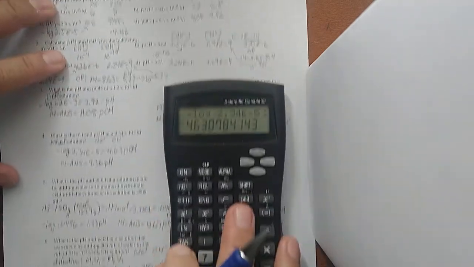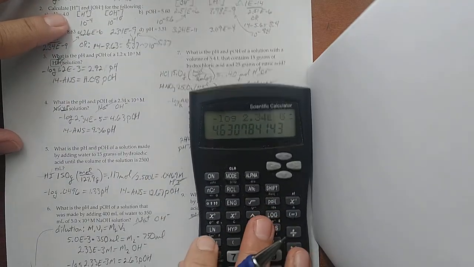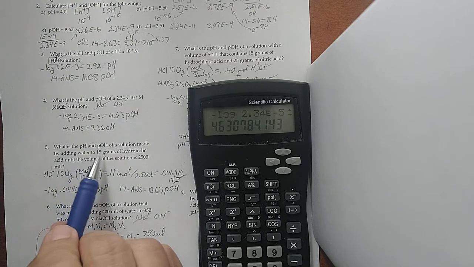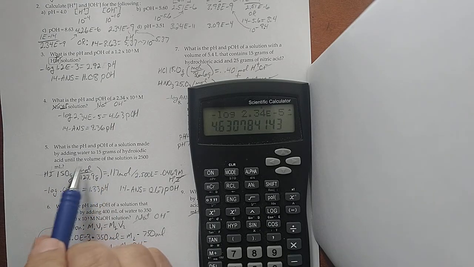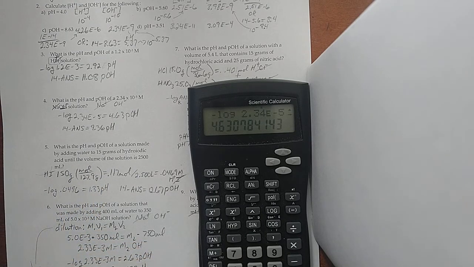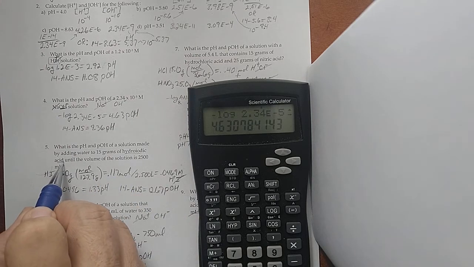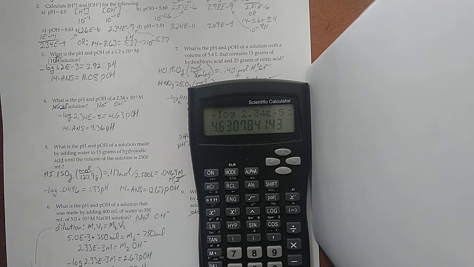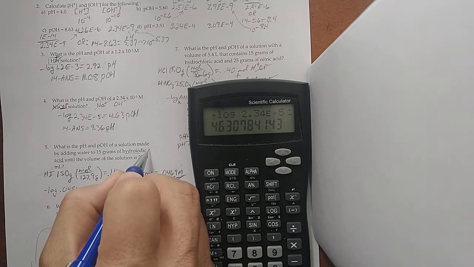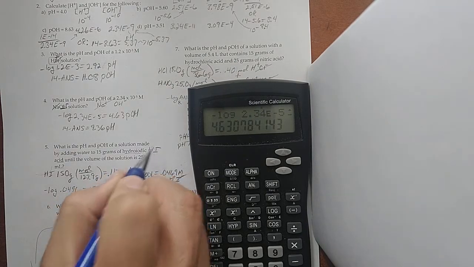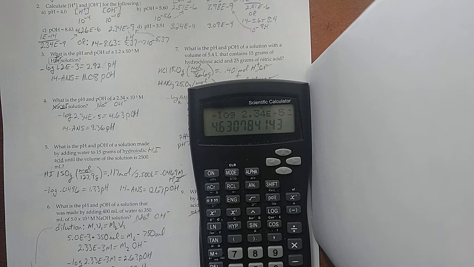Talk about number 5. What's the pH and pOH? Right. Well, what do we know we need for pH or pOH? We need a molarity. What are we working with? Hydroiodic acid. Well, I know this is from a while ago, but that is HI, and that is in my list of strong acids, and all the H's will come off.